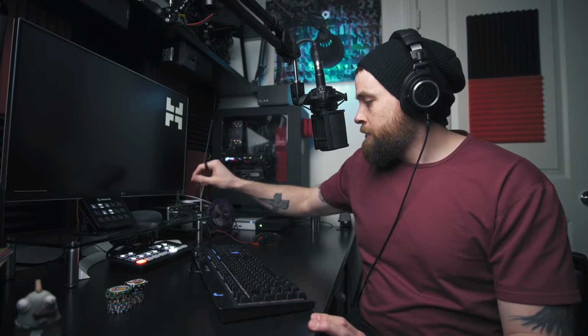studio updates. By the way, am I clipping a little bit? Sounds like I might be clipping just a little bit. Can't really tell. Well, let's see. Okay, looks like we're doing okay.